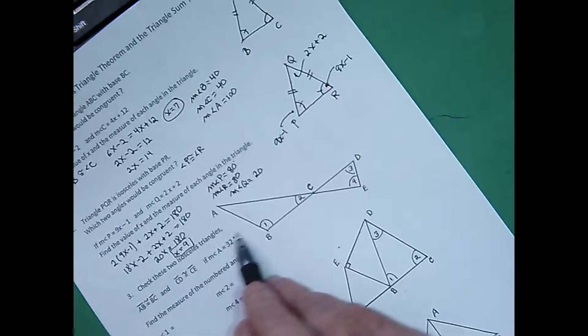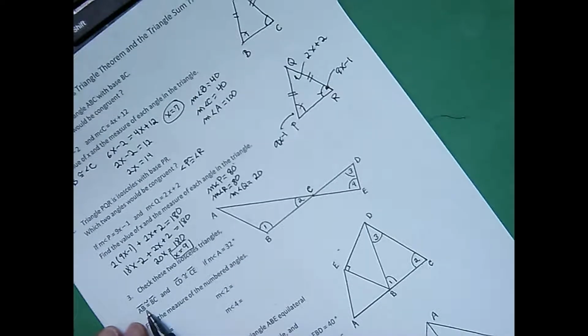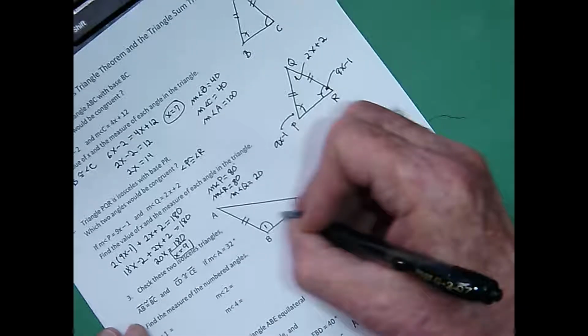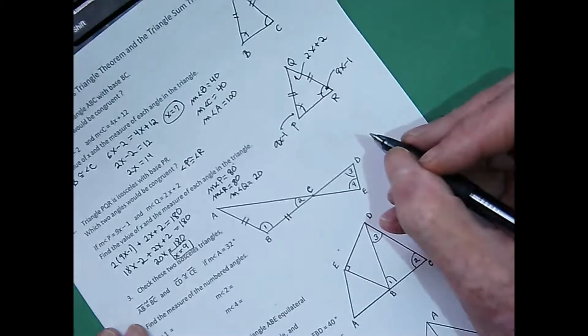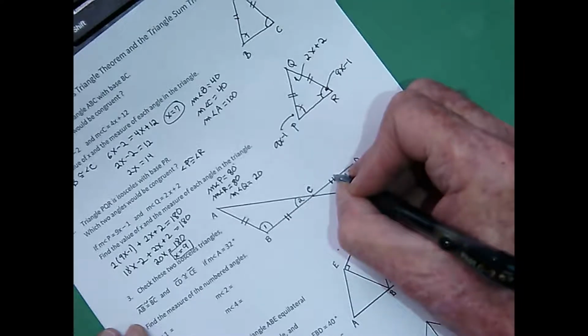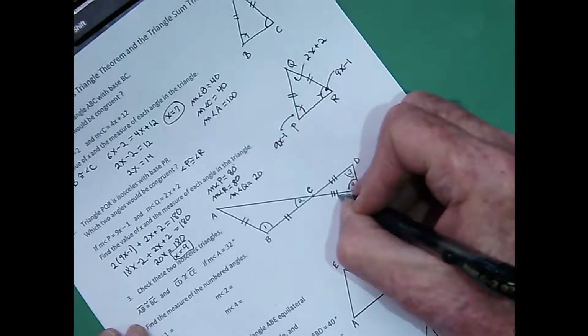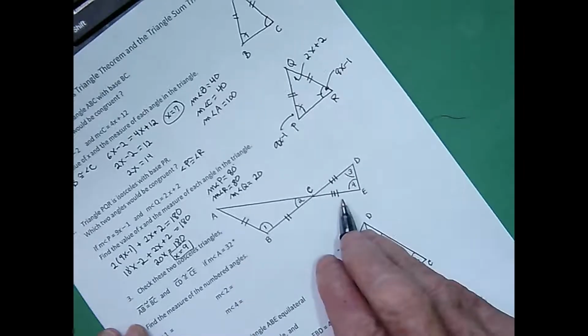Check out these two isosceles triangles. It tells me that AB is congruent to BC. I need to mark those right away. And that CD is equal to CE, is congruent with CE. So here I've got an isosceles triangle, and there I do as well.